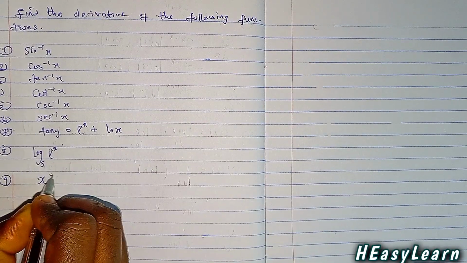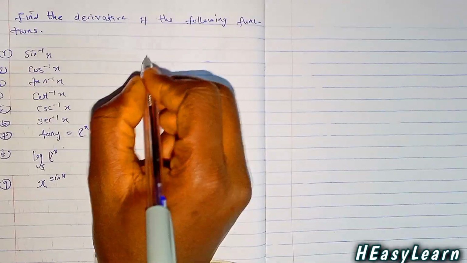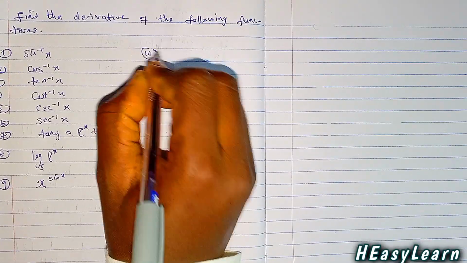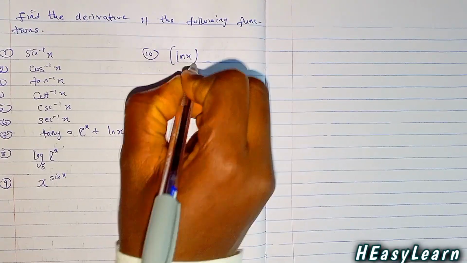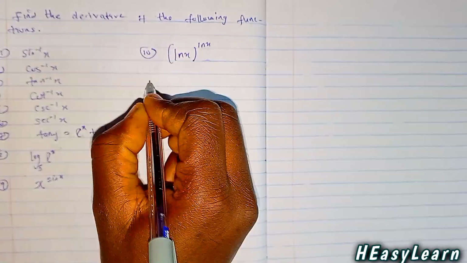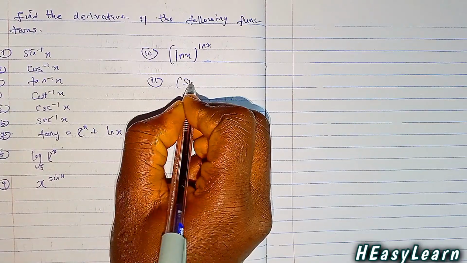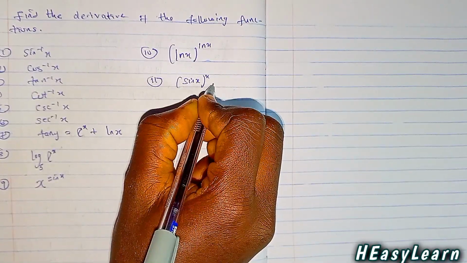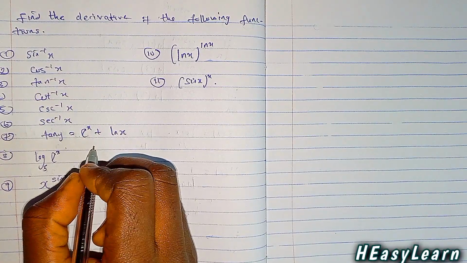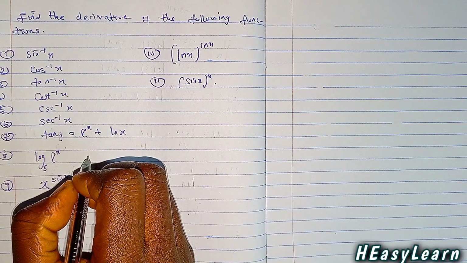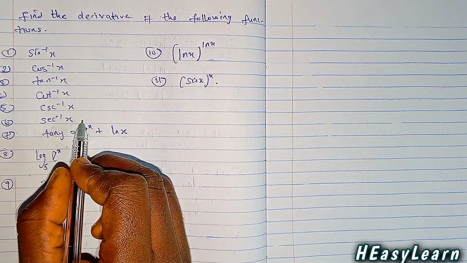x to the power of sine x, ln x to the power of ln x, sine x to the power of x. To find the derivative of these functions, these are trigonometric functions.